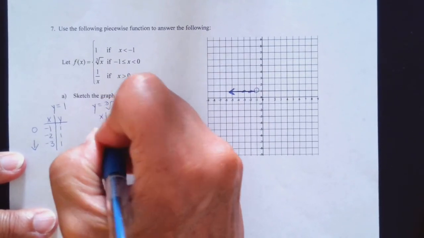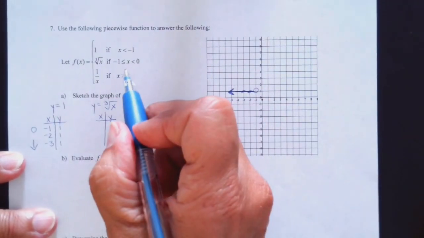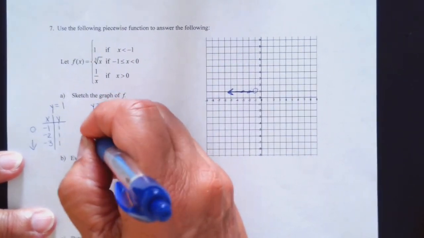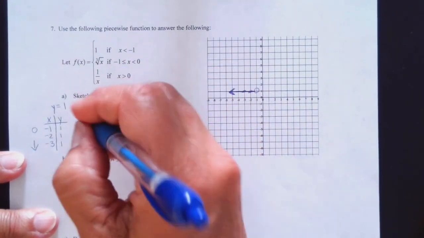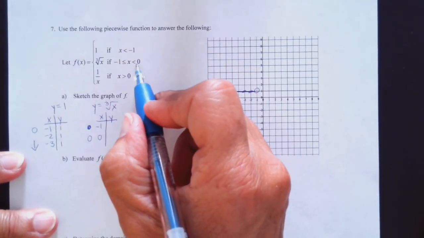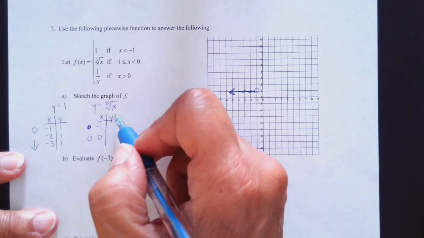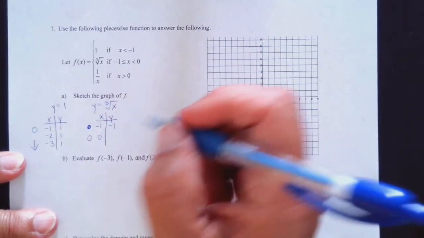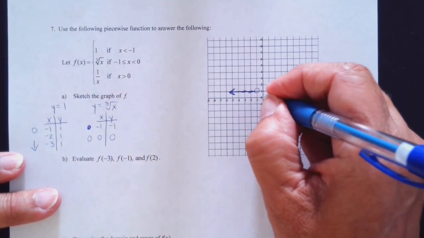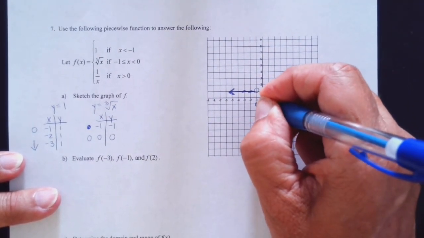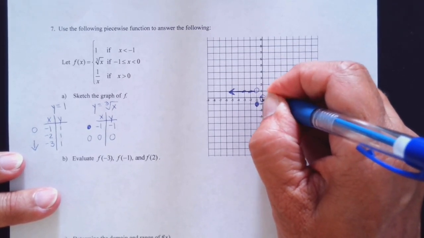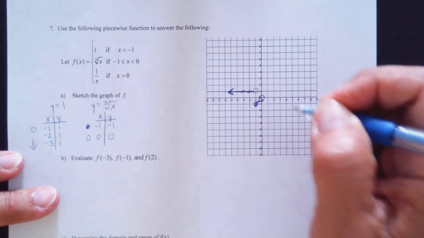All right, now we're going to do the cube root. All right, x and y. And we're only going to pick numbers between -1 and 0. That's it. So -1, 0. I'm going to use -1. And I'm not going to use 0. I can't use 0. So the cube root of -1 is -1. And the cube root of 0 is 0. So at -1, -1, I'm going to put a closed circle. At 0, 0, it's an open circle, and not much there. Okay, just that little bit.